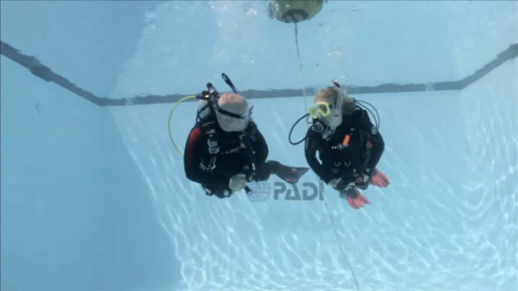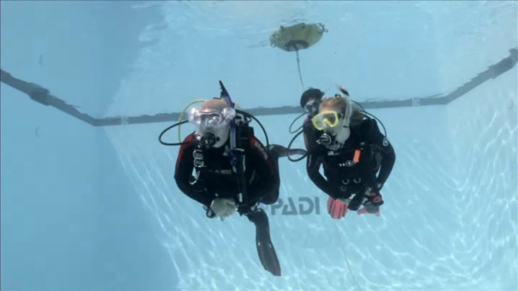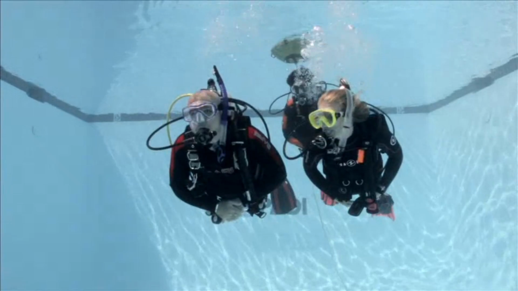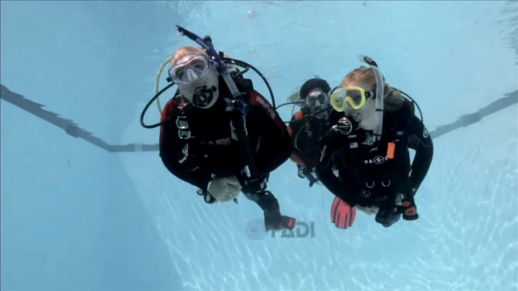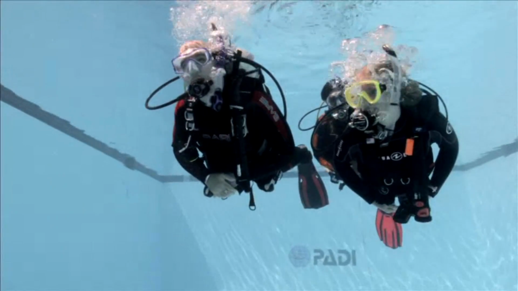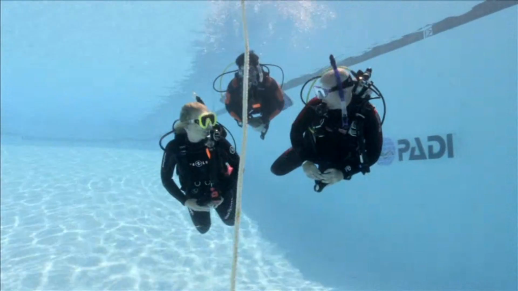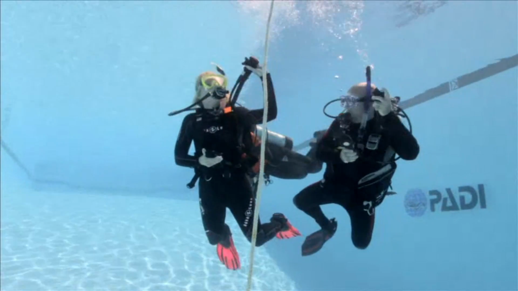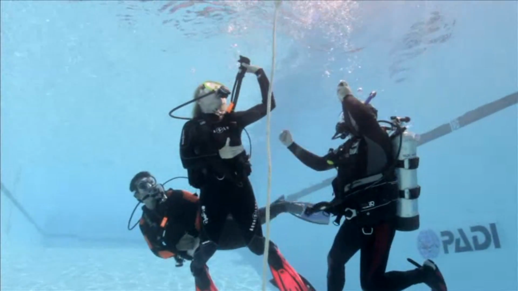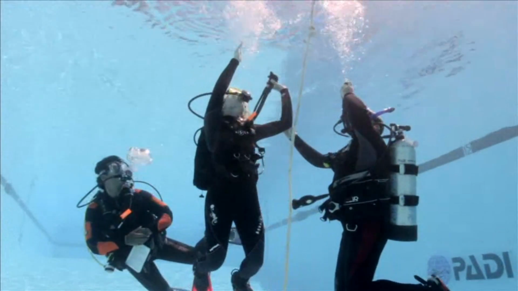Then, control your buoyancy and swim without touching the bottom. Control your movements, not just your buoyancy. Learn to only make contact with something when you intend to. Return to the reference line and make a 5-point ascent using it as a visual reference only, again without touching the bottom.